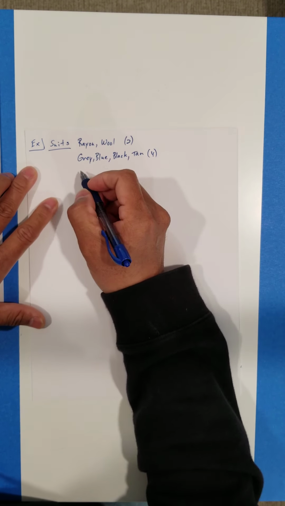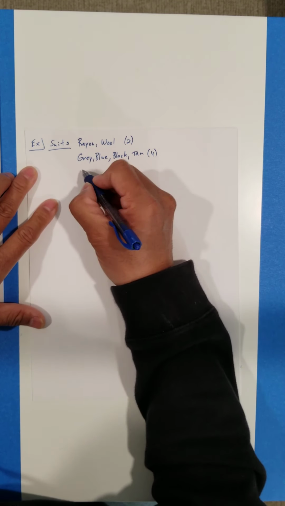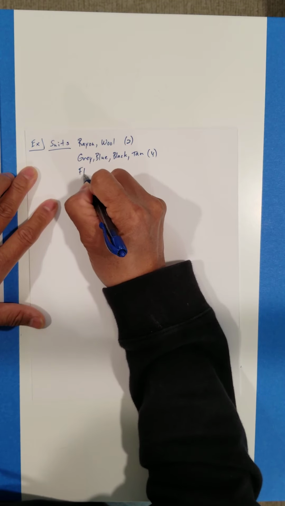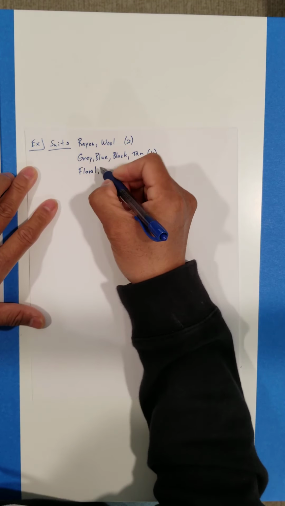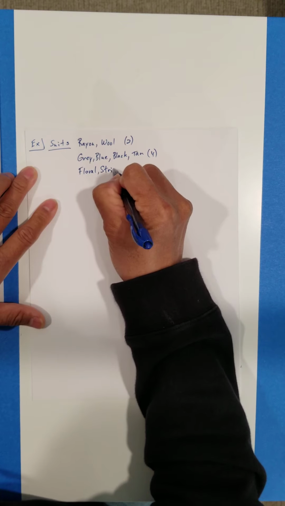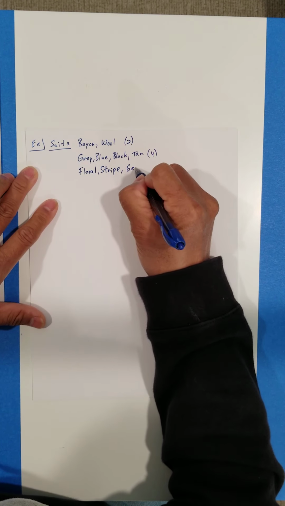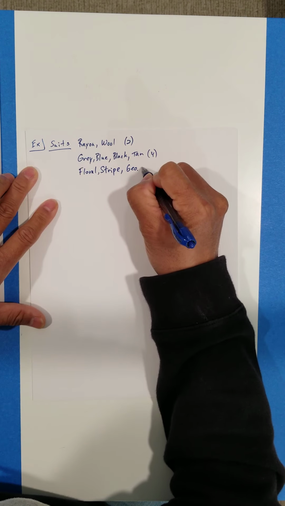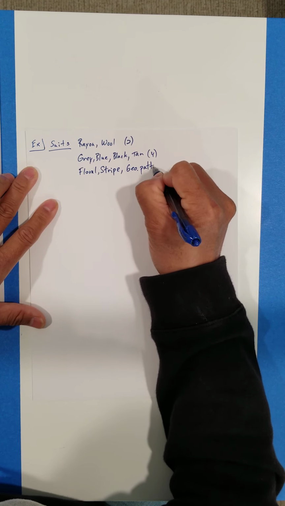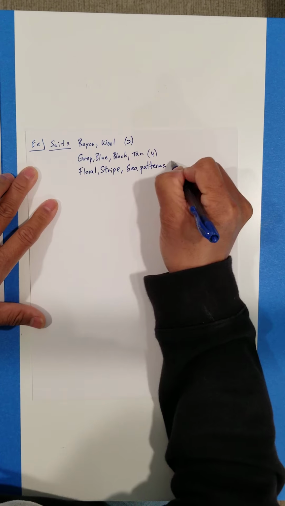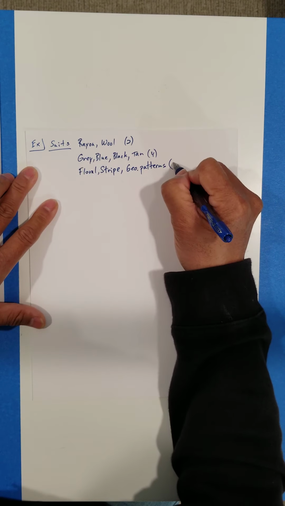And then let's say we want to buy a tie along with that. So these ties, there's a floral tie, with flowers on it. There's a striped tie, not getting all fancy and stuff. And then geometric patterns on the tie. Patterns, so geometric patterns, okay? So if you look at here, there are 3 choices here.